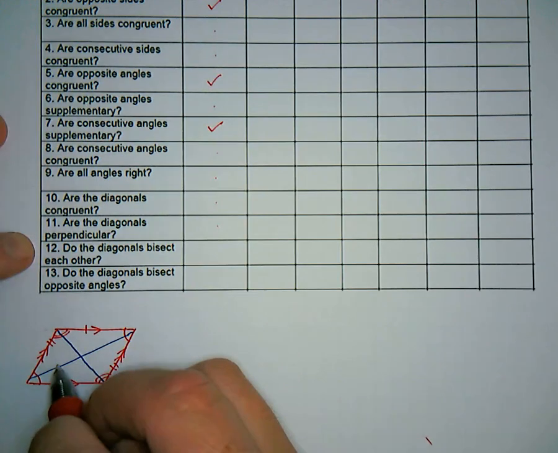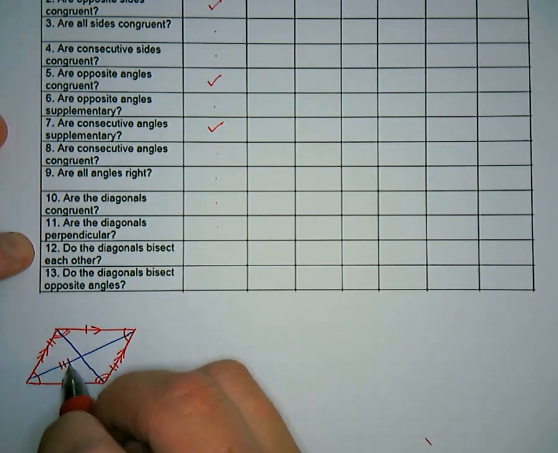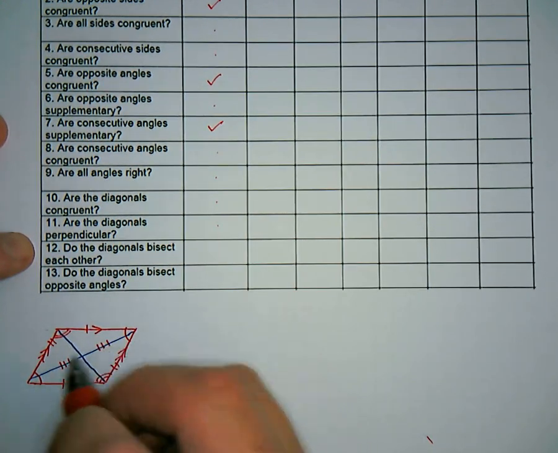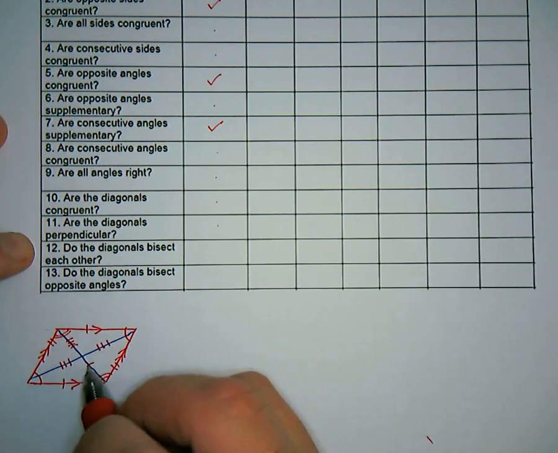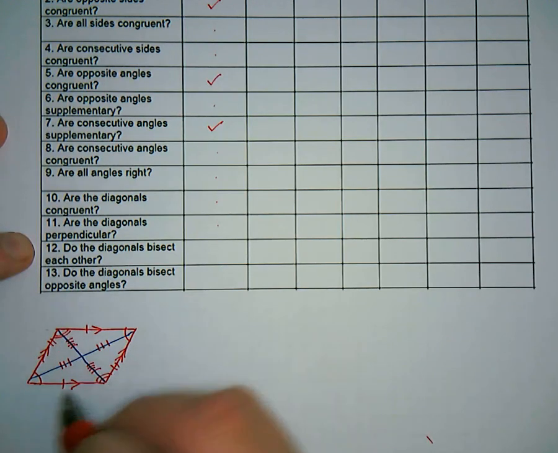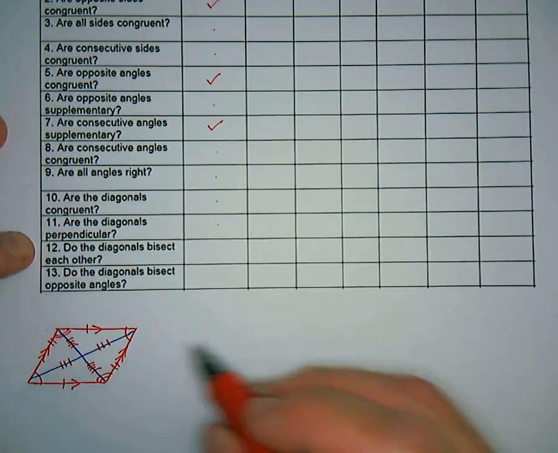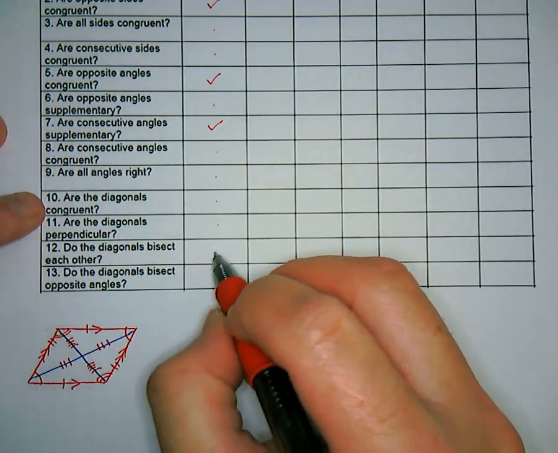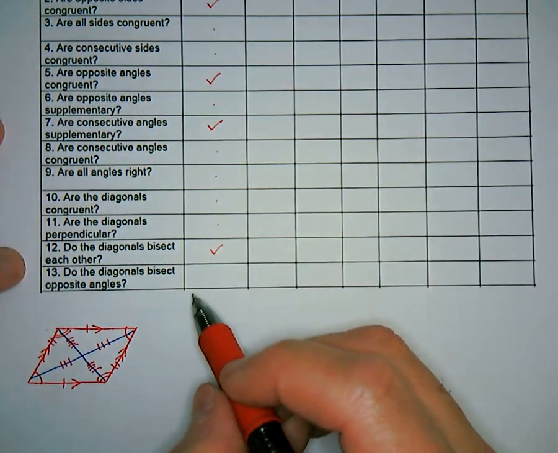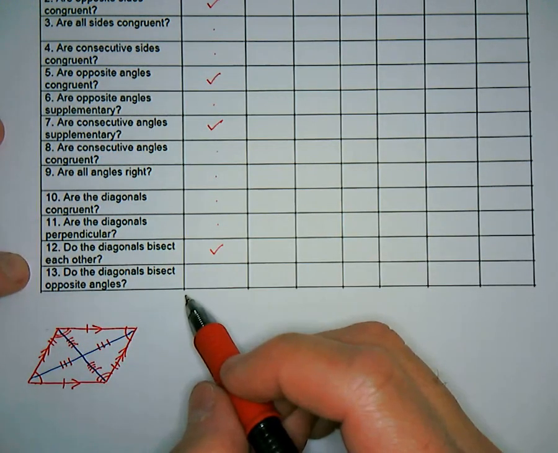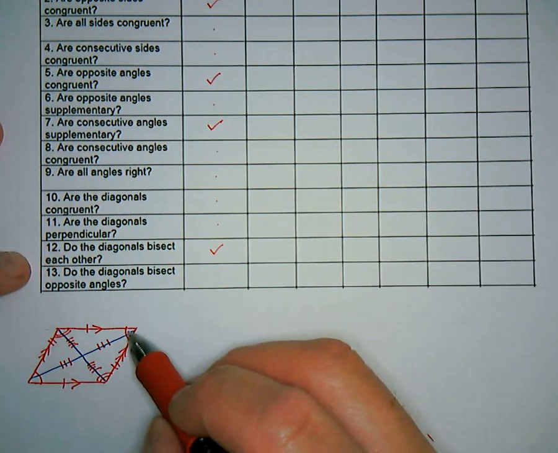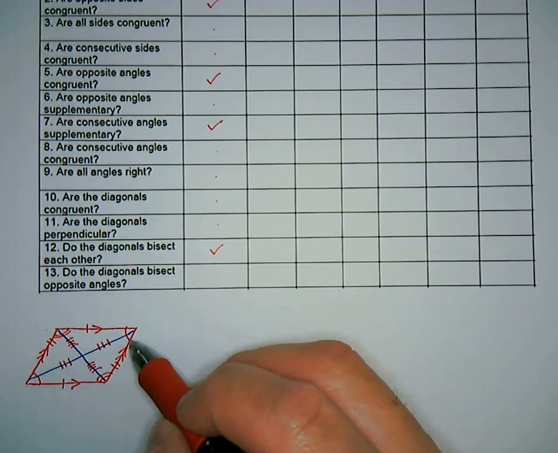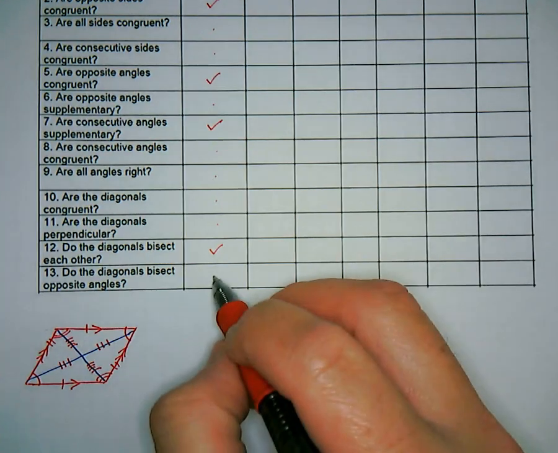Actually, they do. Okay, when these cross, it gets cut in half. So this is congruent to that. This is congruent to that. Okay, so that is definitely true. Okay. Do the diagonals bisect the opposite angles? So it's asking, are these angles being bisected by the diagonals? Answer there is no.